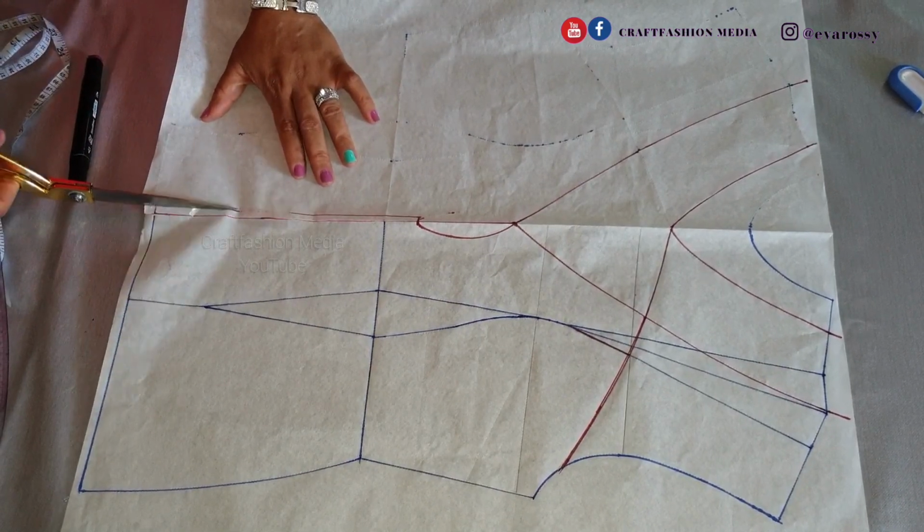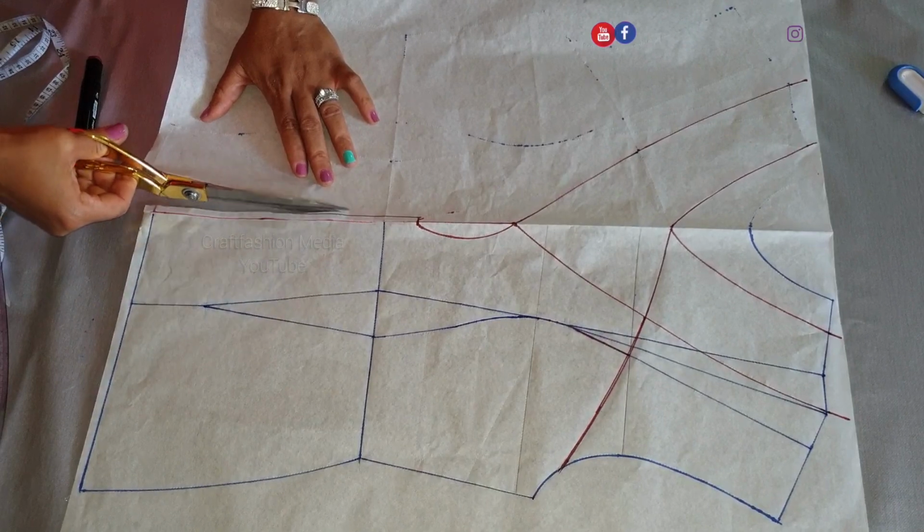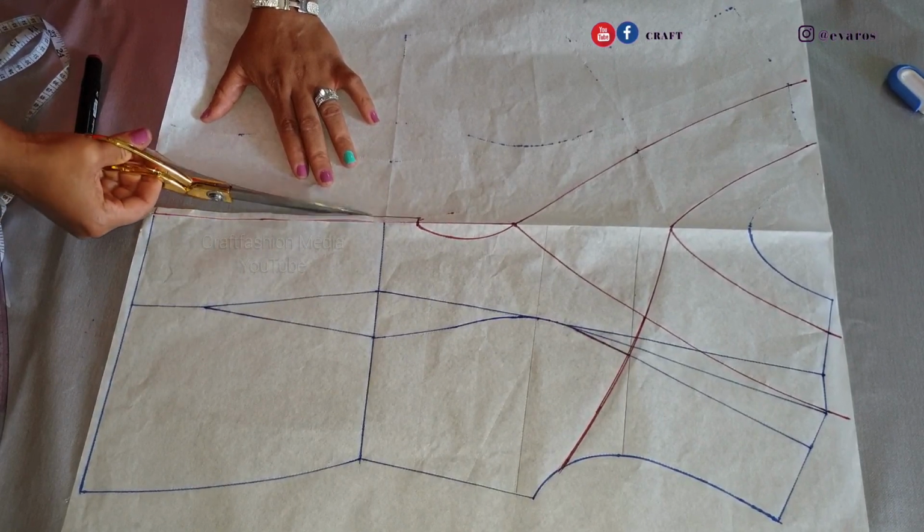So now I'm going to cut through the pattern, as you can see.